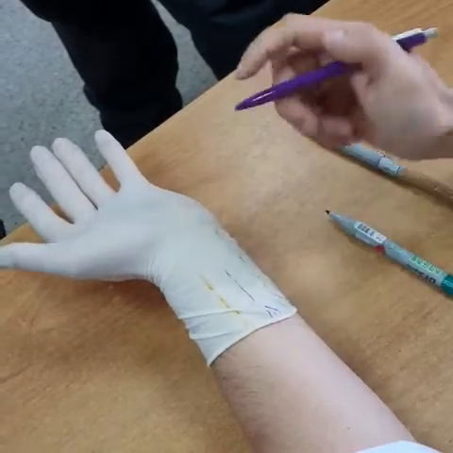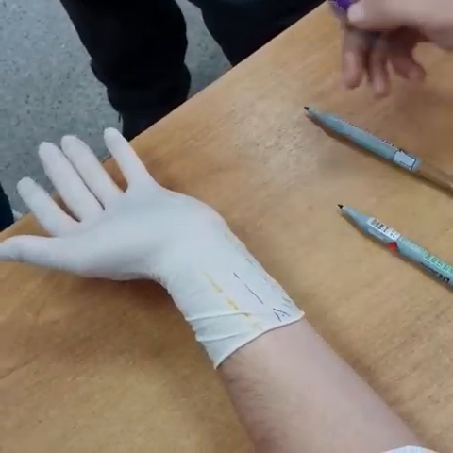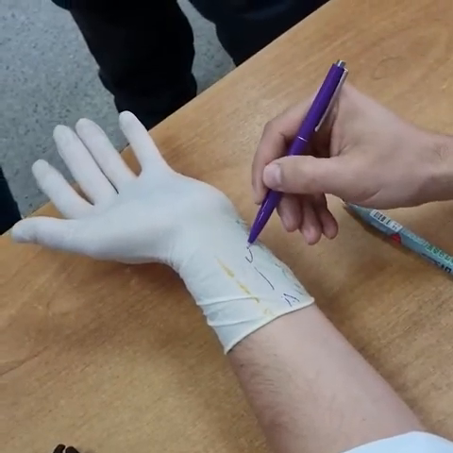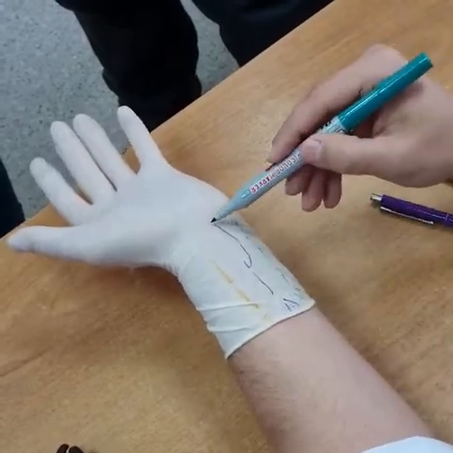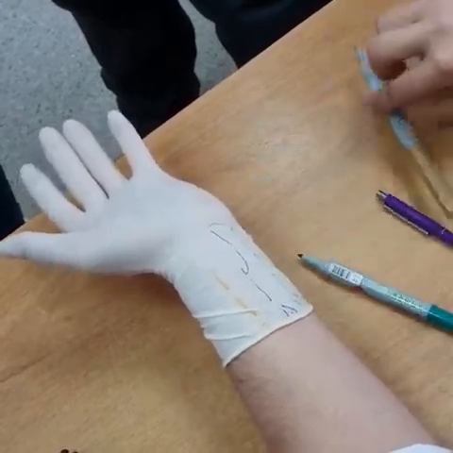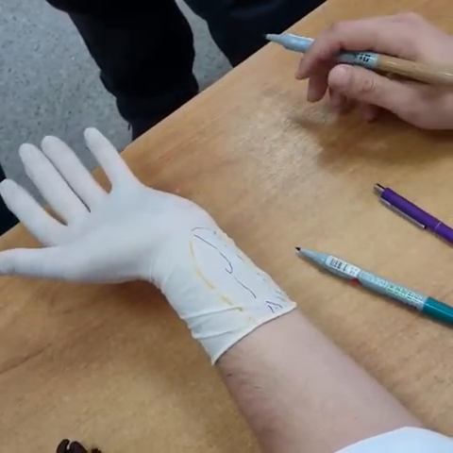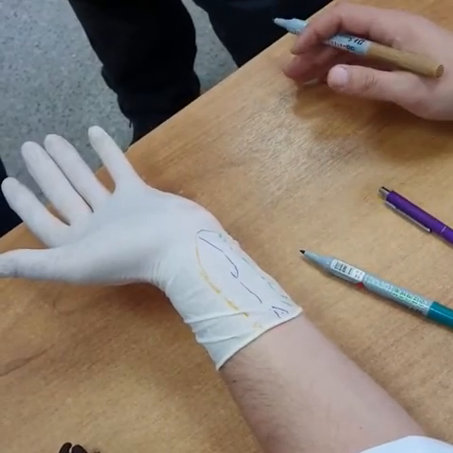When these three arteries come very close to the radiocarpal joint, they send branches. Arteria interossea anterior sends a branch to this region. Then arteria ulnaris sends a branch here, and arteria radialis also sends branches. All these branches have the same name. They are called ramus carpalis palmaris.